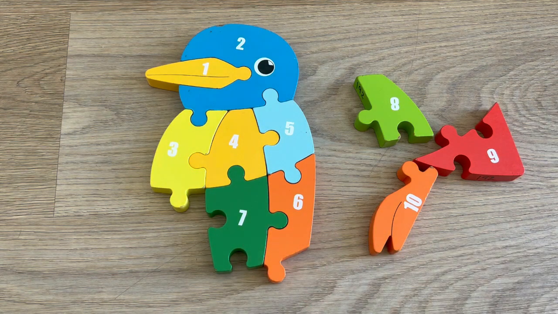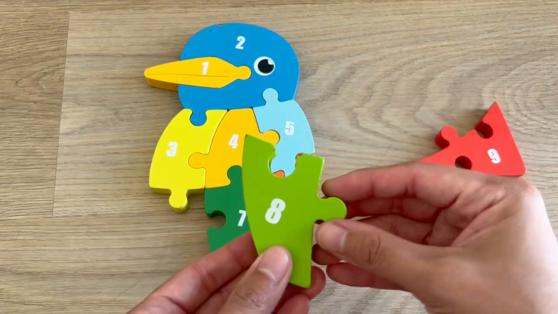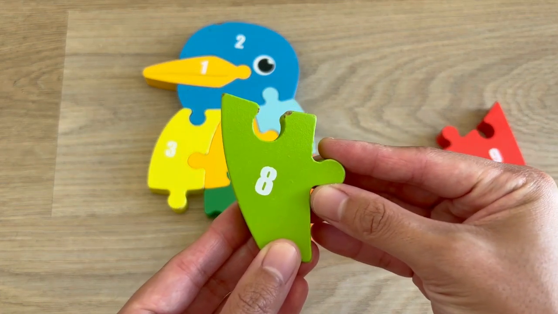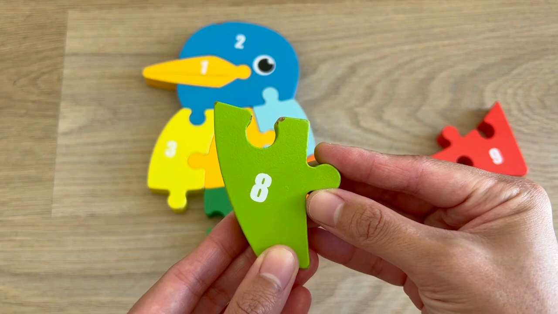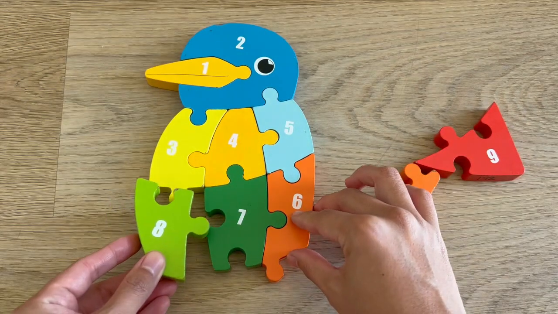Do you know what number comes after 7? Very good! It's number 8. Walo. Numero 8.